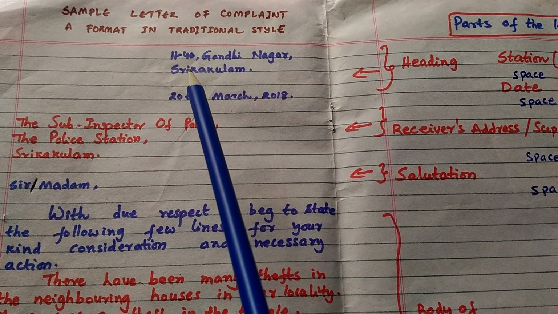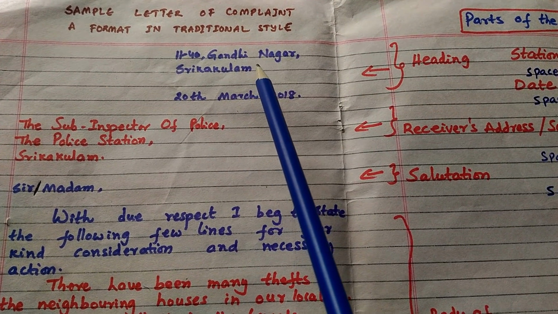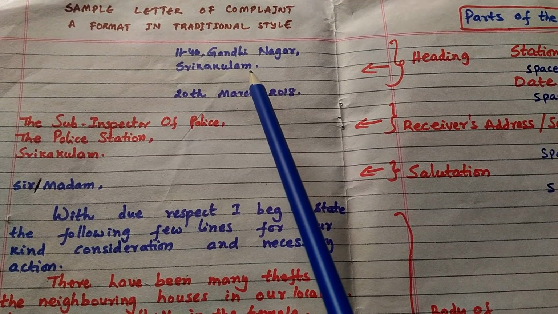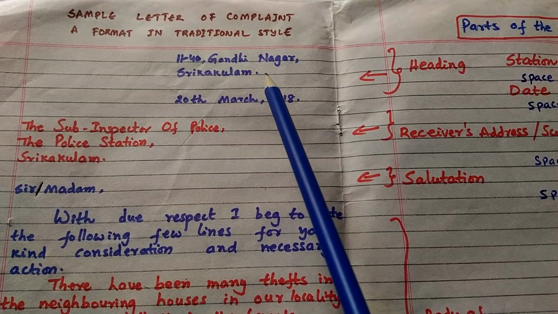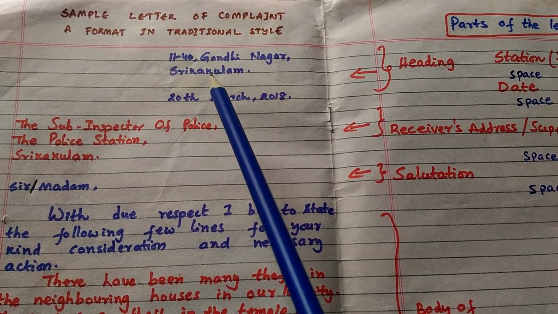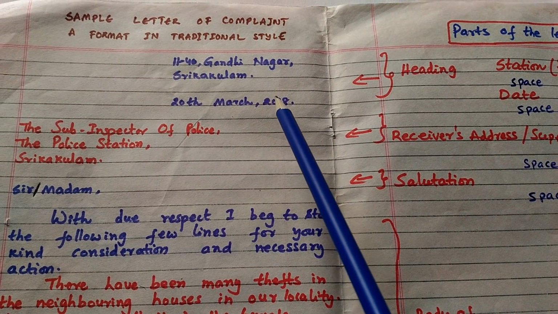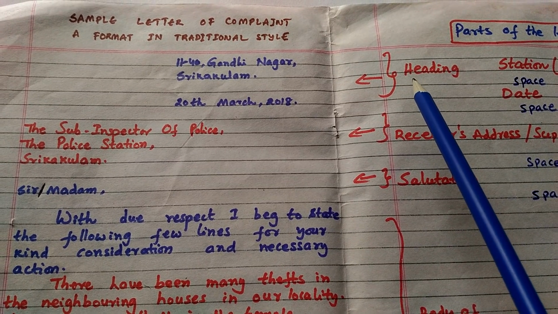In the heading, first this is a door number and street name and town or village. Here, this is called station, and here we have to write date. And station and date combinedly constitute the heading.